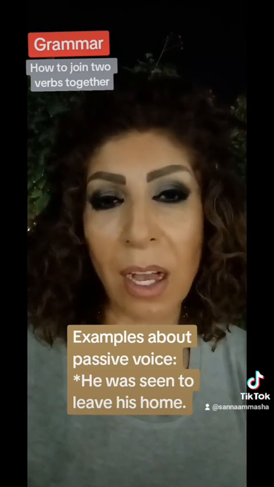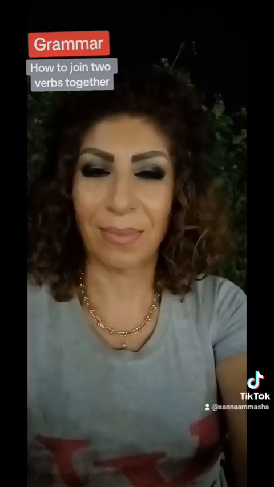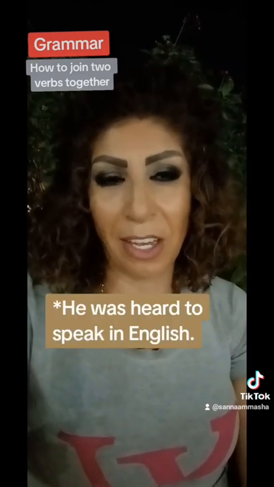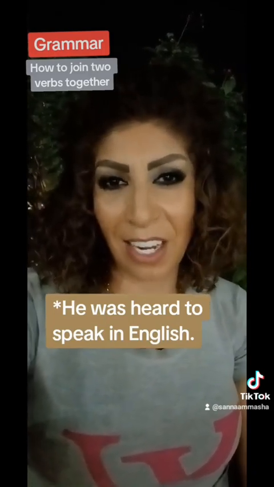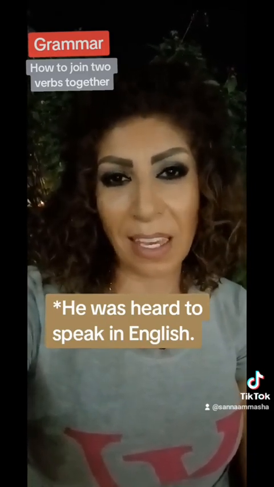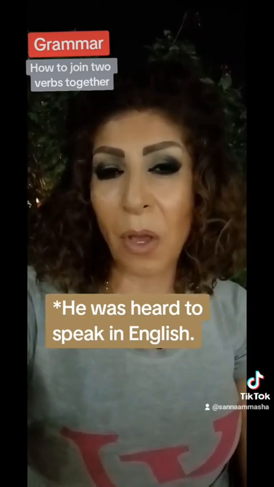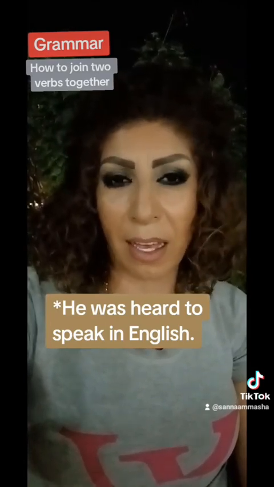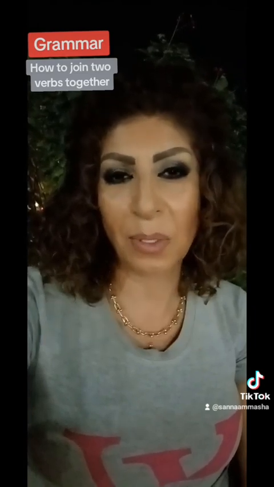So focus on how we use the second verb with the passive voice. Another example about the verb hear, we could say he was heard to speak in English. So notice how we use the first verb was heard in the passive voice, and the second verb infinitive with to, to speak English, to speak.